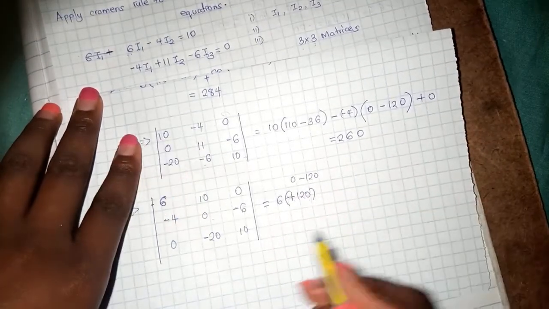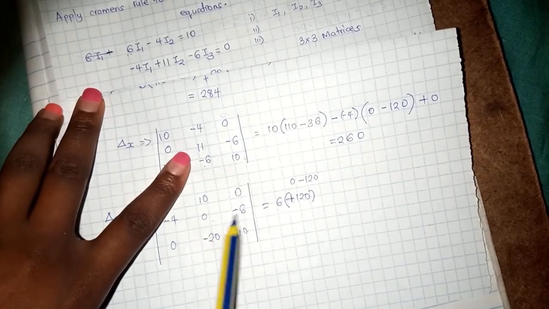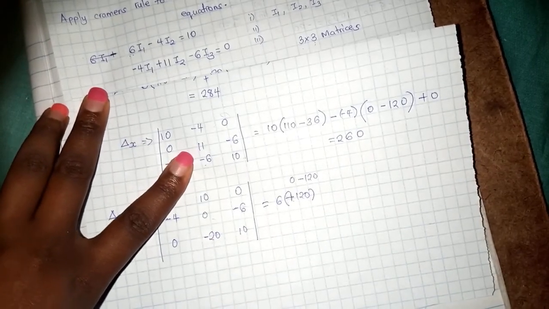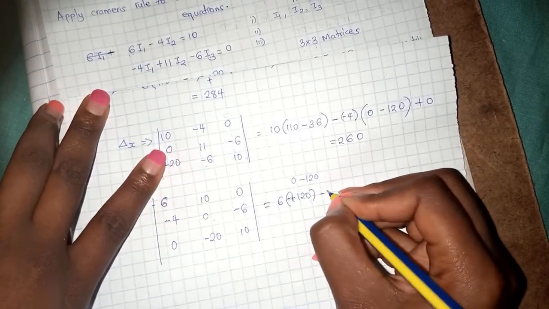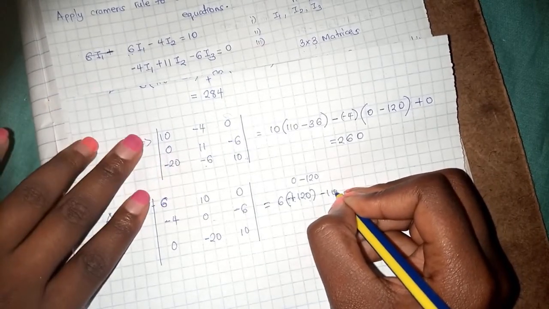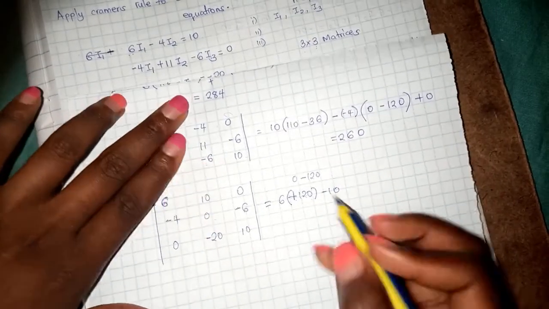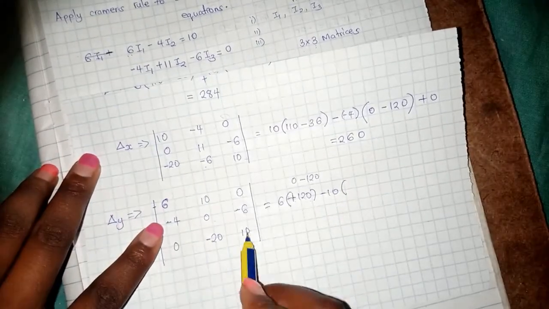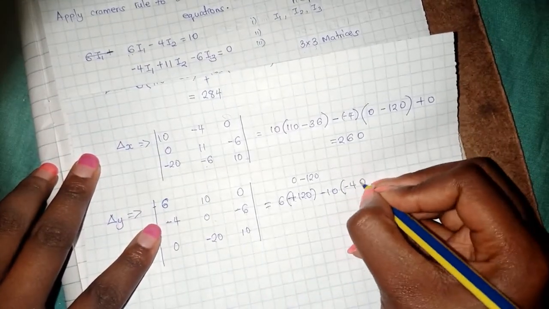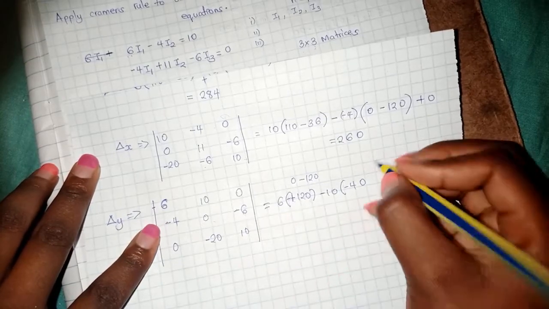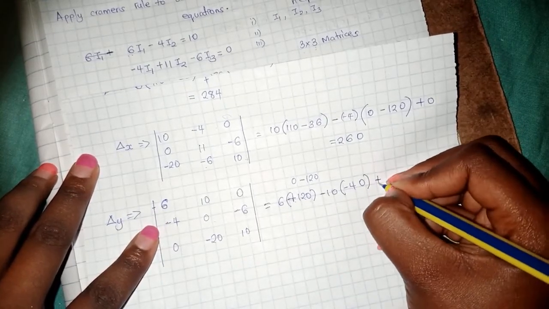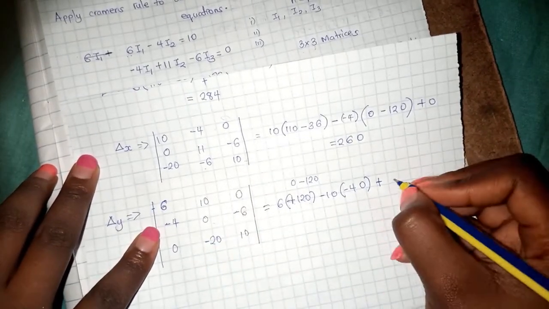Okay, so negative 120, and then we come to the middle part, minus 10 into, close this, negative 40, this is 0, so automatically this will be 0, plus 0.